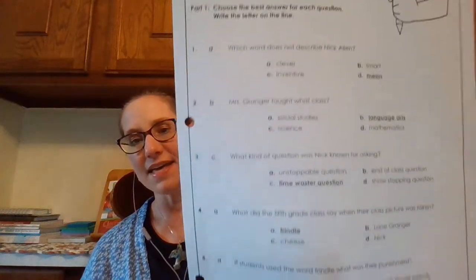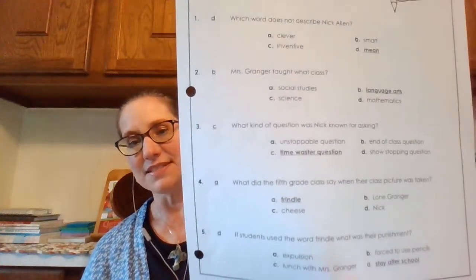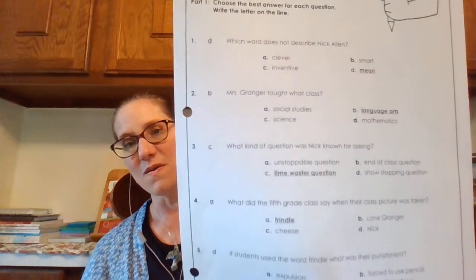So the answers for this are number 1 is D, number 2 is B, number 3, C, number 4, A, and number 5 is D. So there are all the answers for that page. And we are going to go right ahead and do the next page, which is true or false.